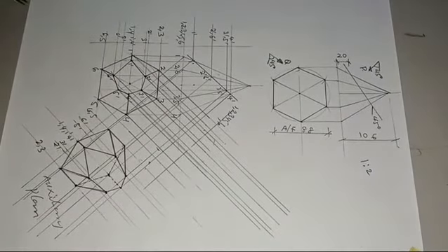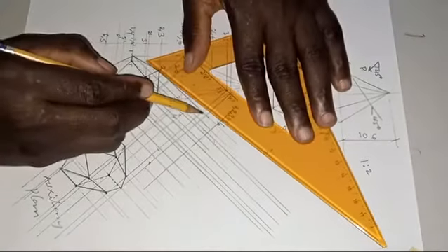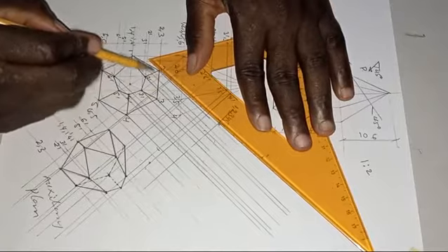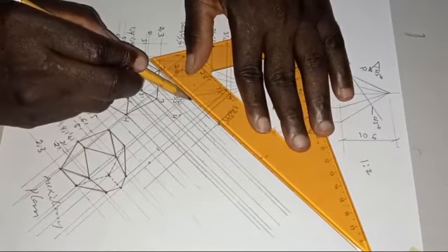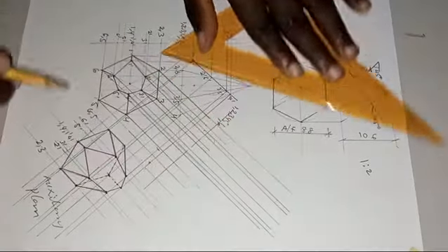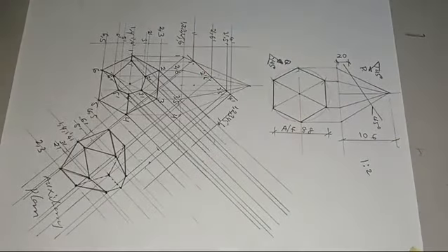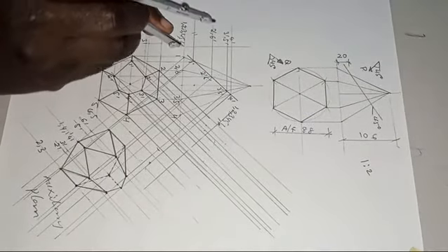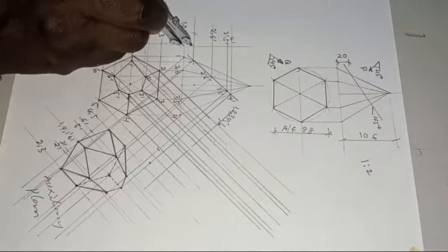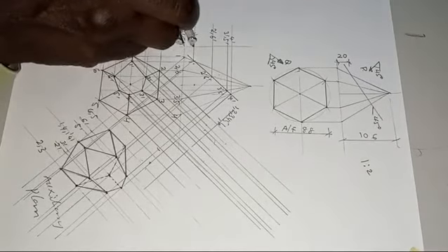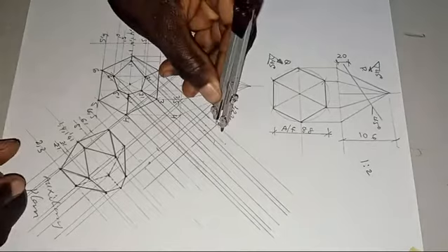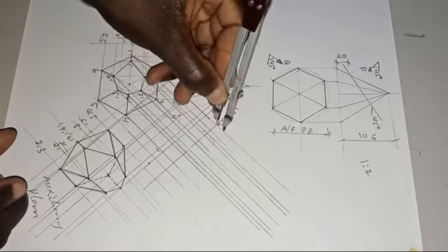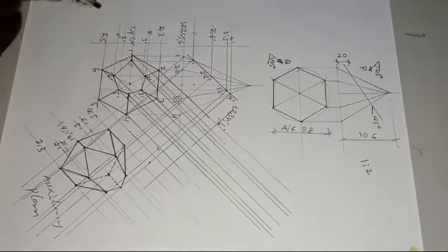So let us just use this one for transferring our line. You can just extend it a little. Take it from the bottom to the first one, which is 1 prime. It's this point. Put it here. You mark it like that.